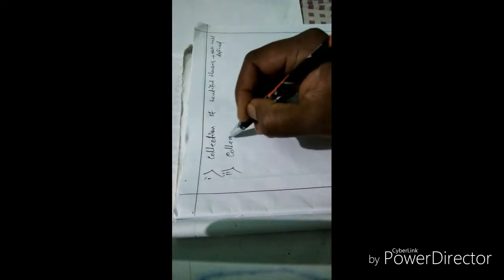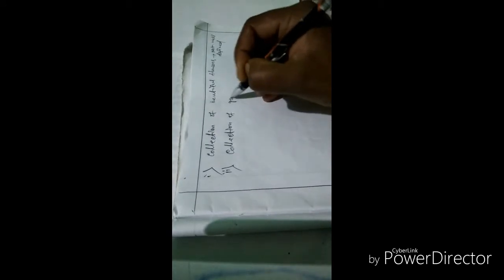Another one: collection of good or bad students. This also is a not well defined collection. So from these two collections, it is clear that a collection which indicates quality of the objects is not a well defined collection, that is, these are not sets.